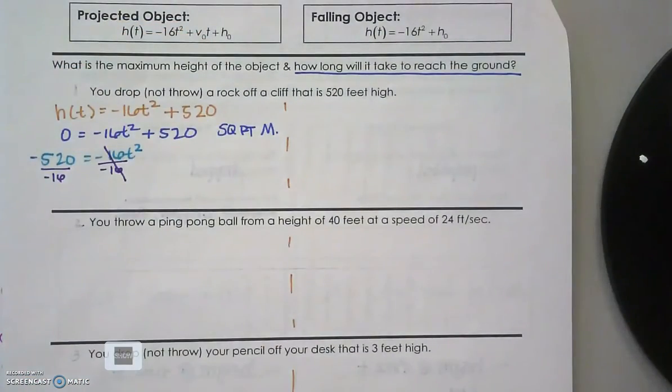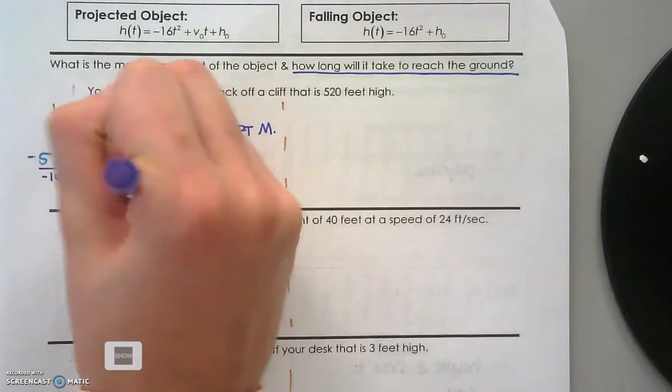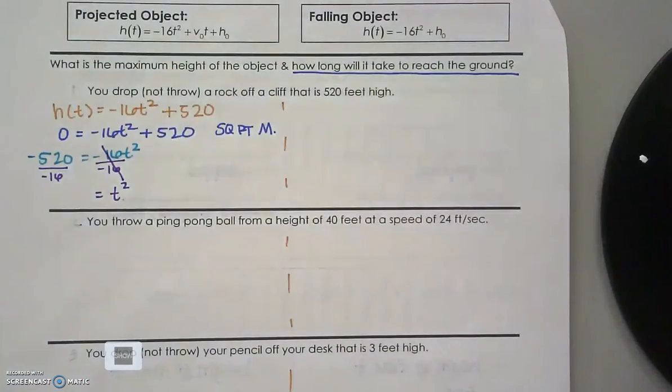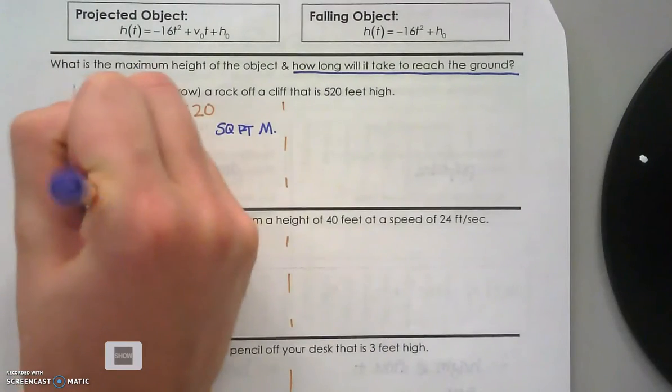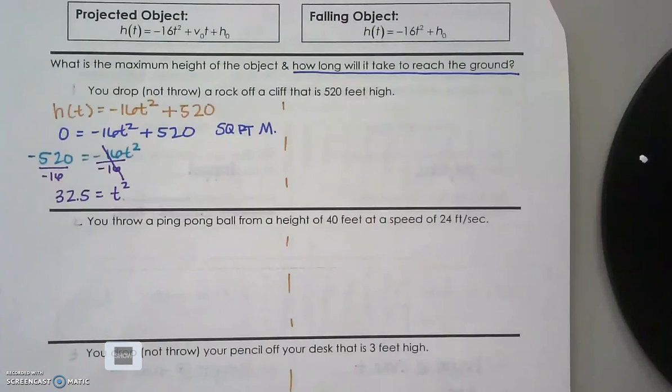And that is going to get me t squared equals, pause, I didn't bring a calculator over here with me. I get 32.5. But in order to find the time, or how long it will take to reach the ground, I need t totally by itself. So that tells me I need to square root both sides.